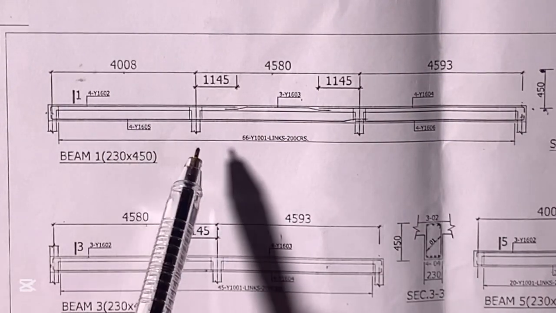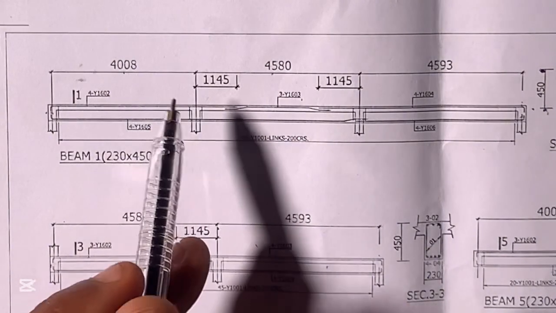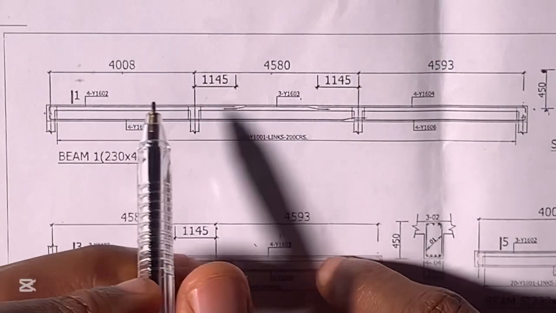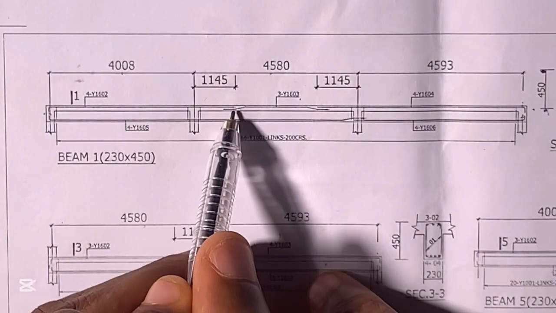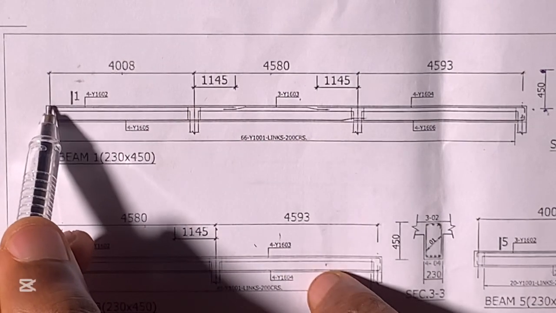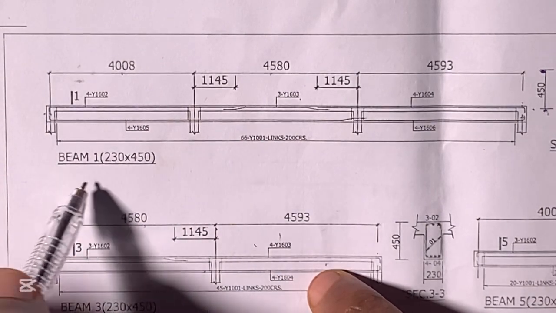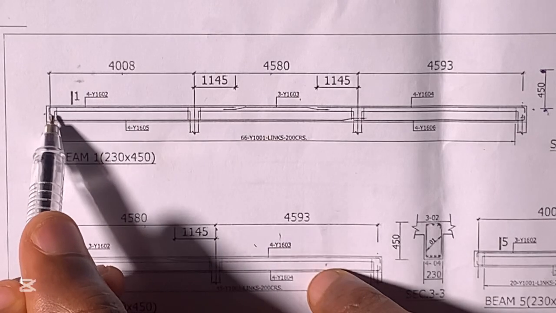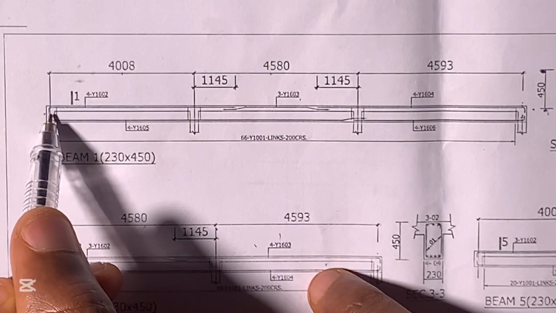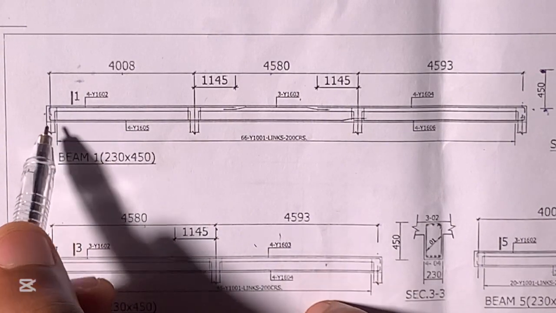So now how do we measure the reinforcement inside this beam? We're going to be starting with this reinforcement here from this point down to this point, and then with the bend. First things first, as you can see, the reinforcement does not reach the end of the beam. Why?